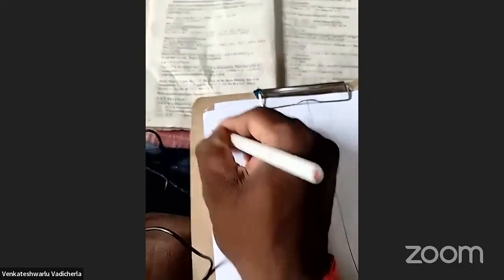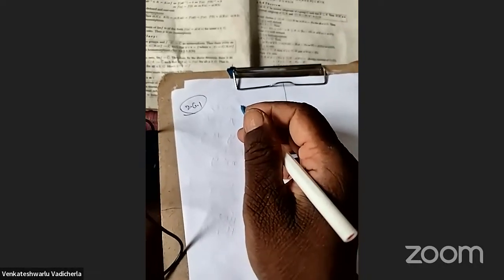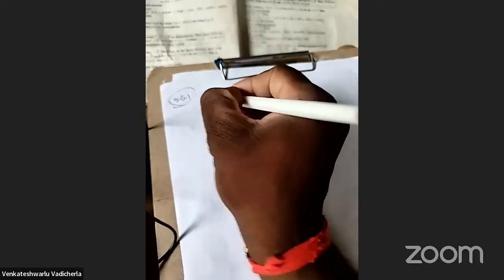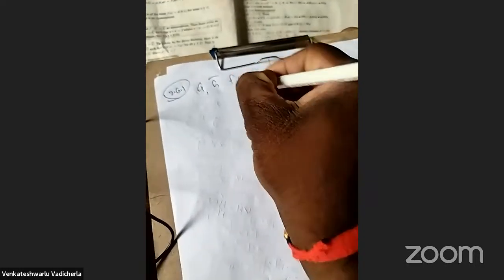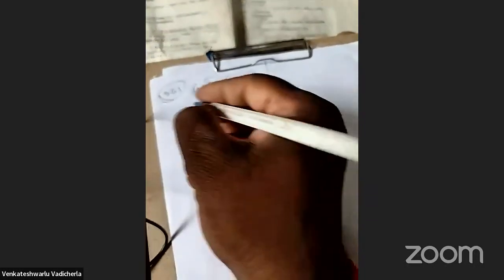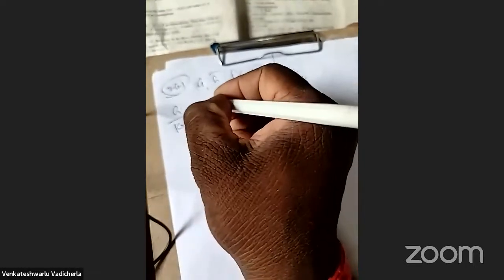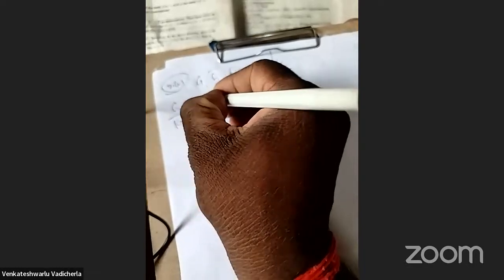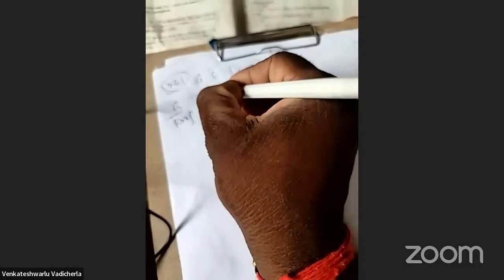So all of you open page number 34. The topic is 2.6.1 theorem. I will read the theorem, the fundamental theorem of homomorphism statement. There are two groups G and G bar. Let f be a homomorphism from G to G bar. We have already taken this question. Then G by kernel f is isomorphic to the image of f.